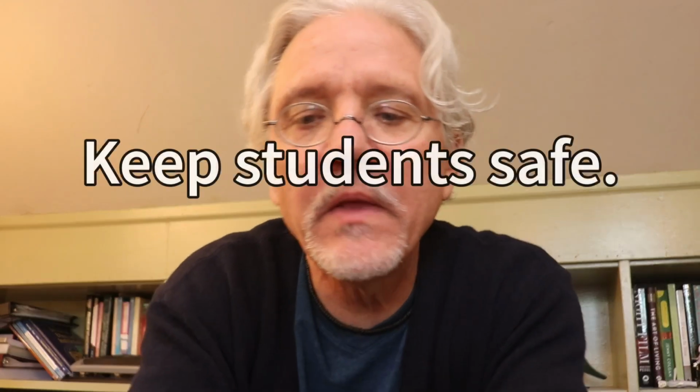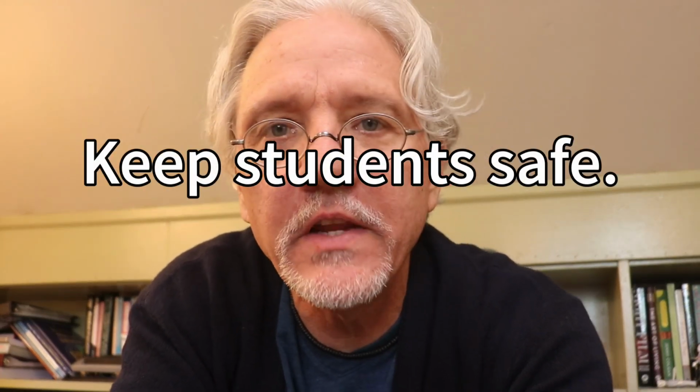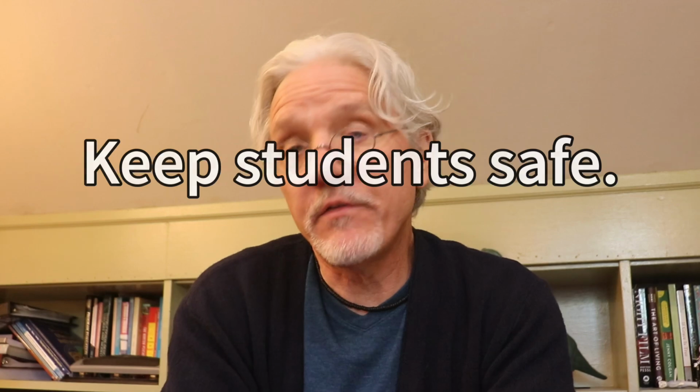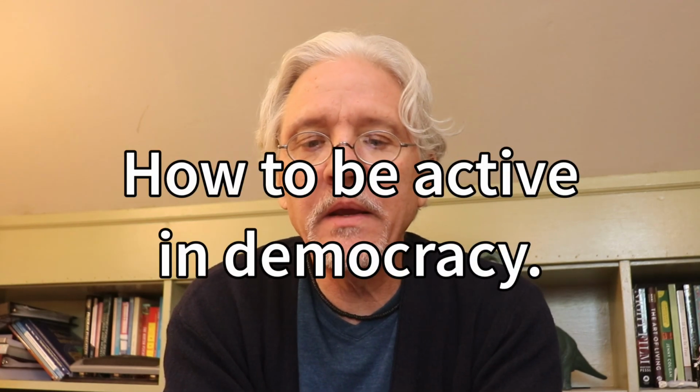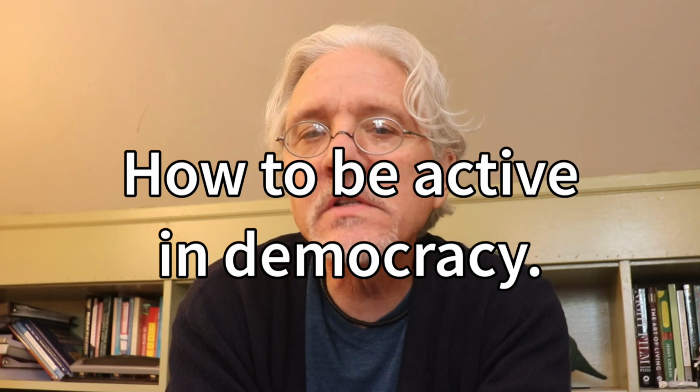So first of all, keeping the students safe is a role that teachers have to play. Helping the students learn how to be active citizens in the culture in which they live. That's an important role, as evidenced by the fact that in many classrooms we have American flags and we have students who say the Pledge of Allegiance at the beginning of the day, perhaps.